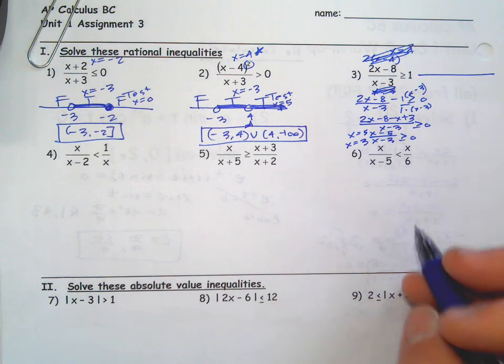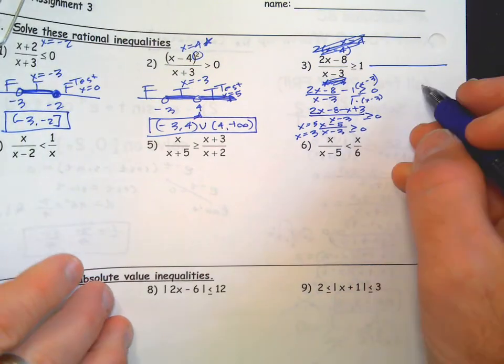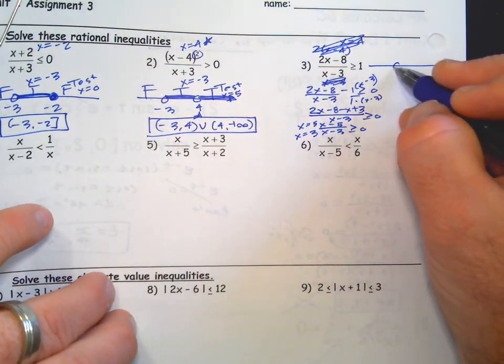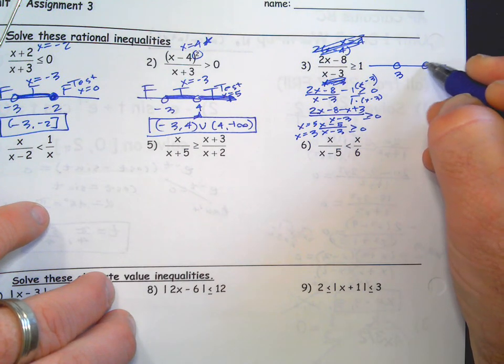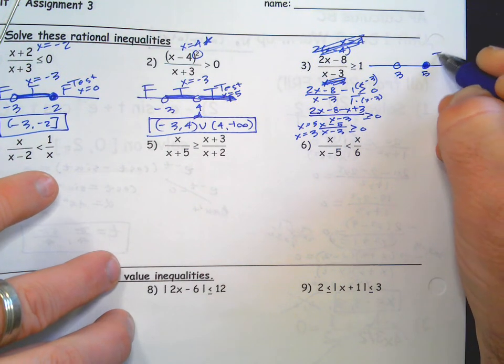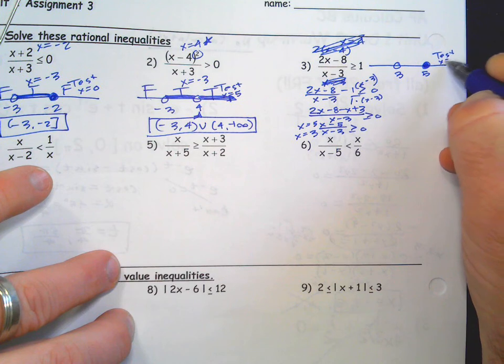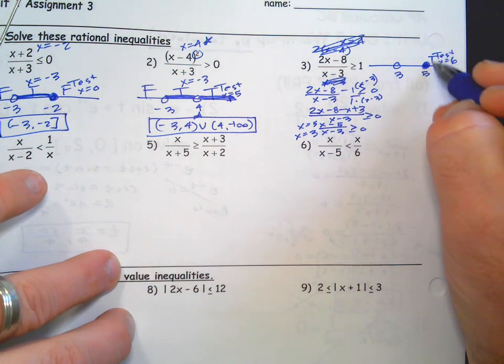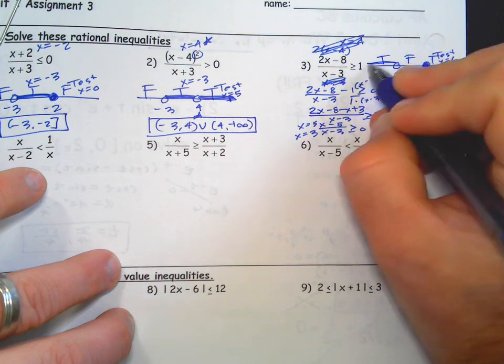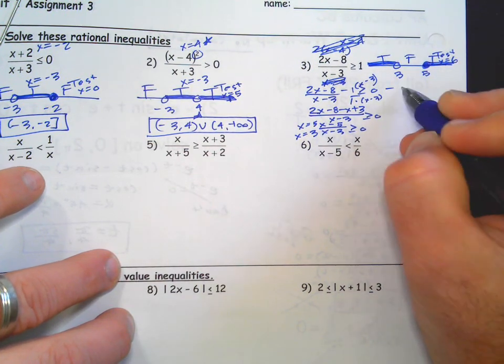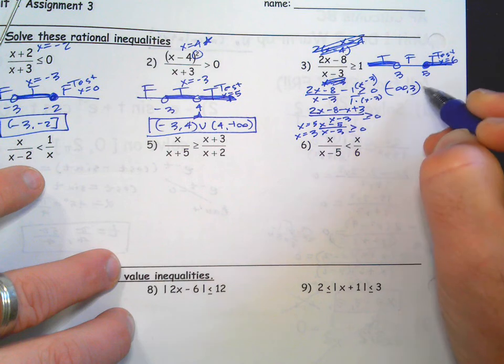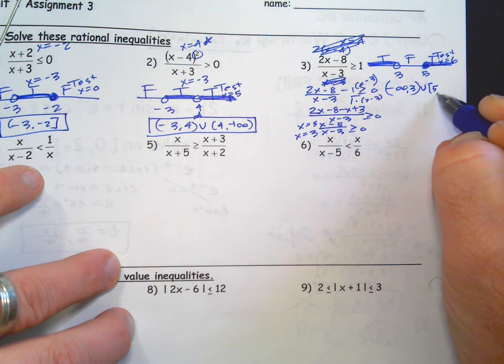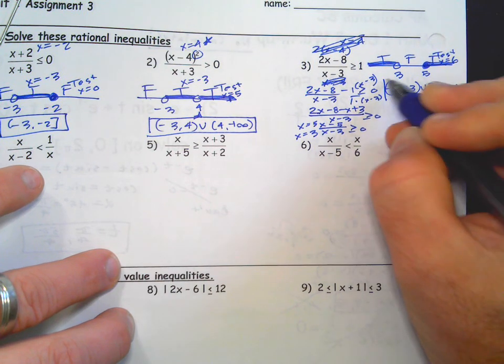Line check. Open dot at 3, solid dot at 5. Test x equals 6. Positive, positive, true, false, true. So -infinity to 3, union bracket 5 to positive infinity. Let's see.